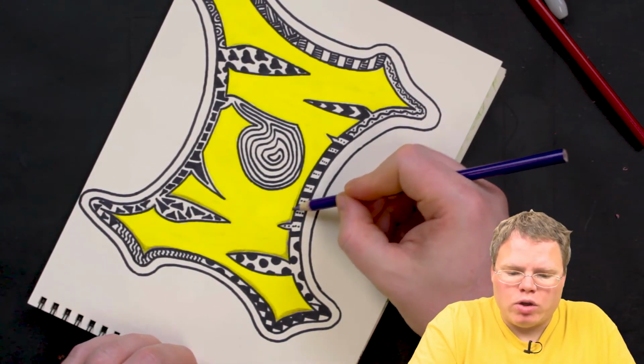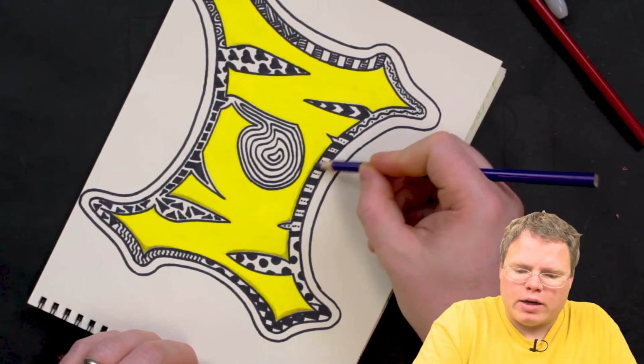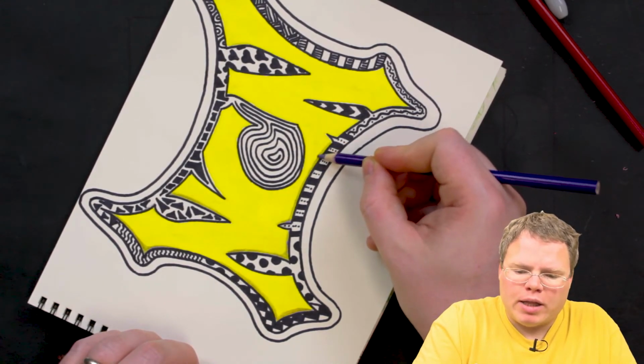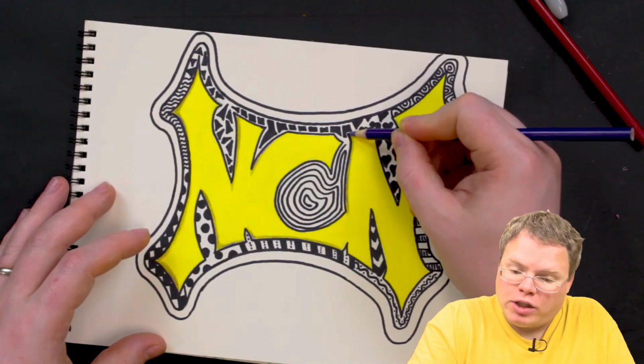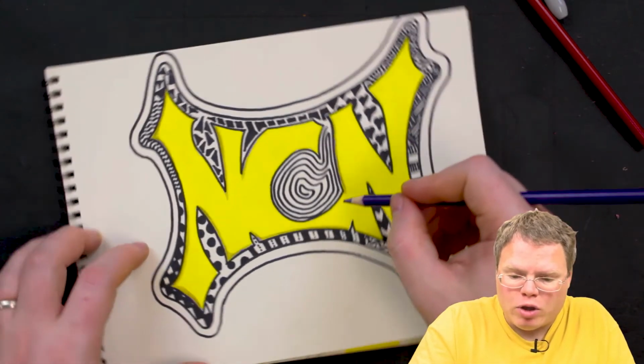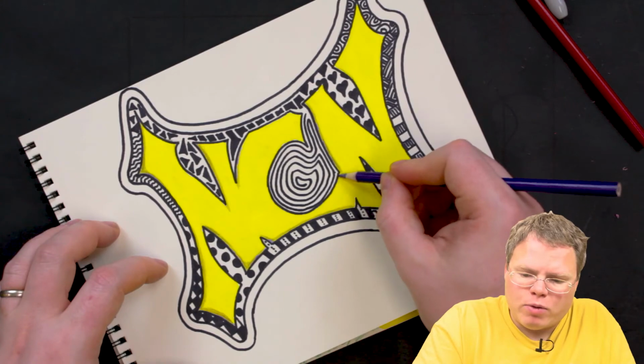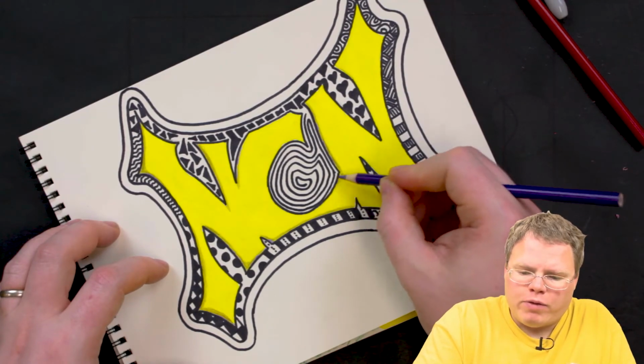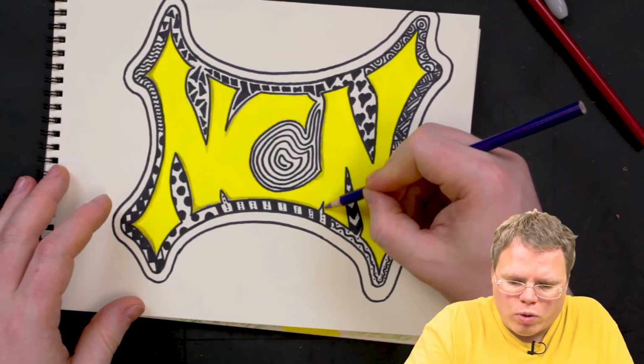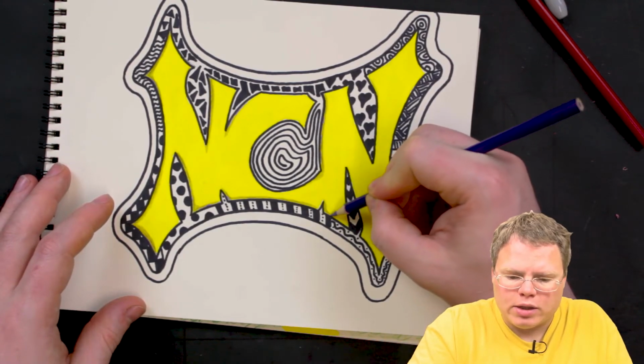You decide what you would like for your letters, but keep going with the embellishments. Don't stop. Eventually, you're going to run out of time and you won't be able to make any more embellishments, but hopefully by that point, you'll have quite a lot of different fun, cool things going on.